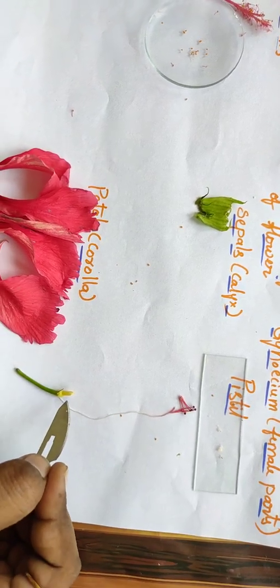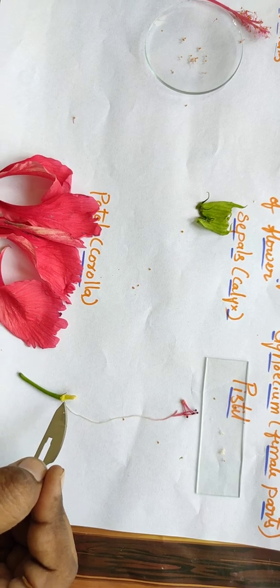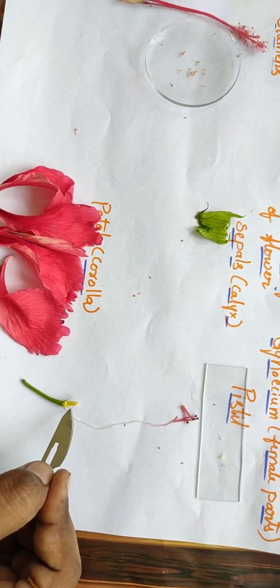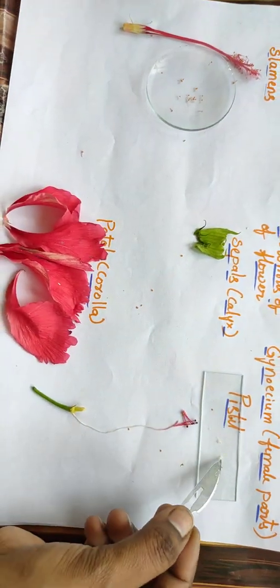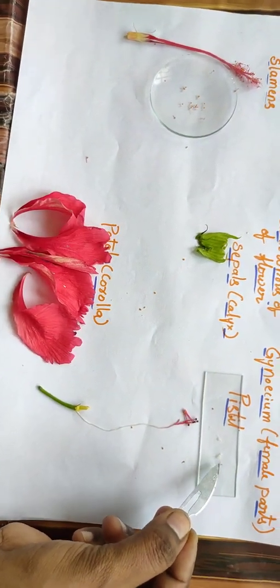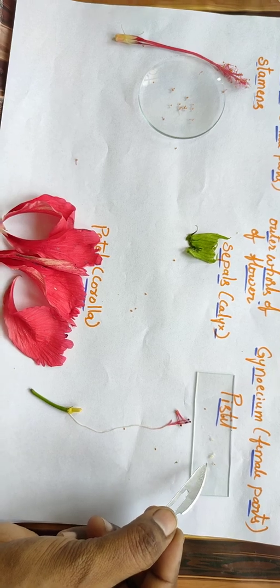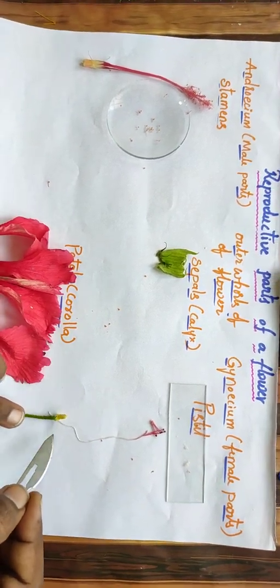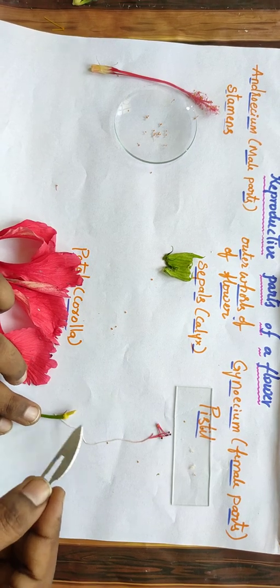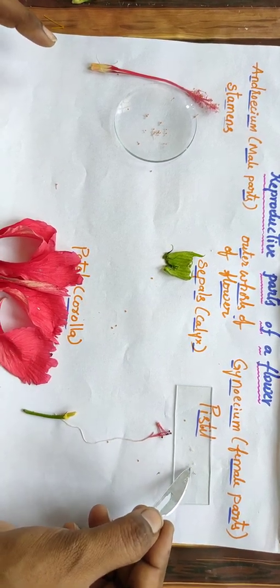So here, fertilization means the fusion of the male gametes, that is the pollen grains, with the female egg cell. So these fuse together to form a zygote. After the fertilization, the ovary turns into fruit and the ovules turn into seed.